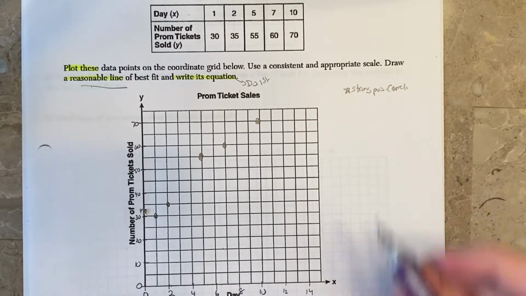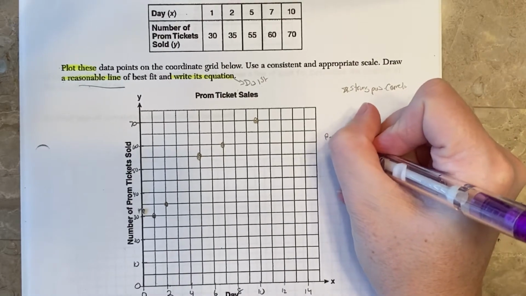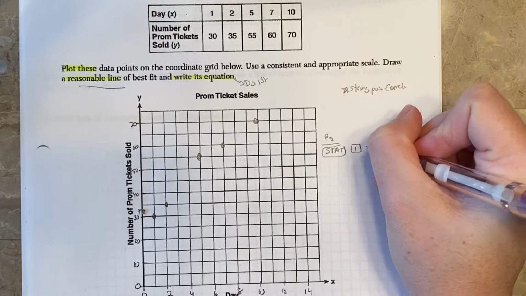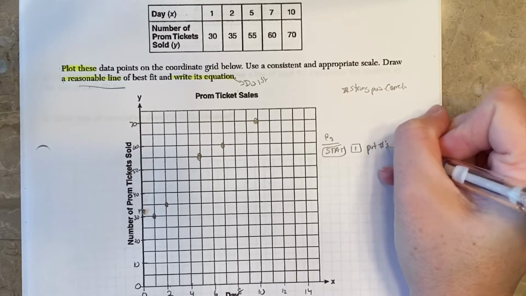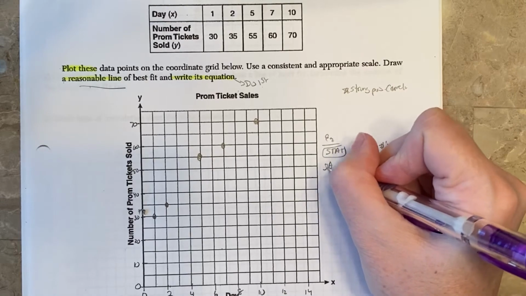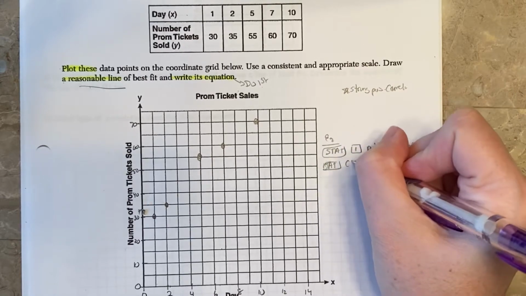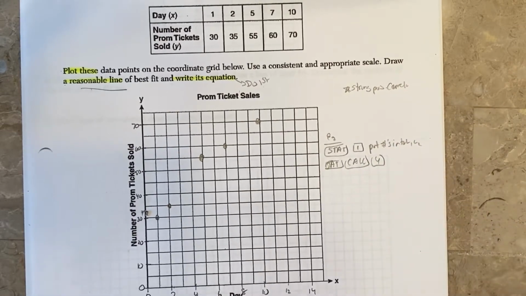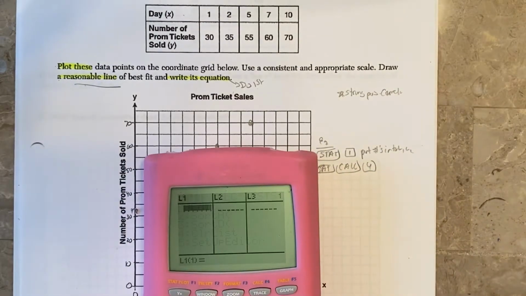All right, so let me remind you, to get the equation, you press stat, then number 1, you put the numbers into L1, L2, and then you press stat, calc, and then that new number is 4.